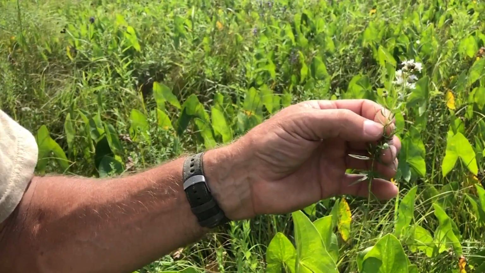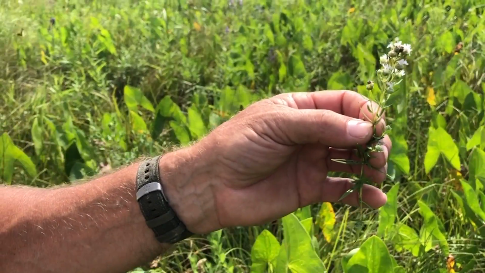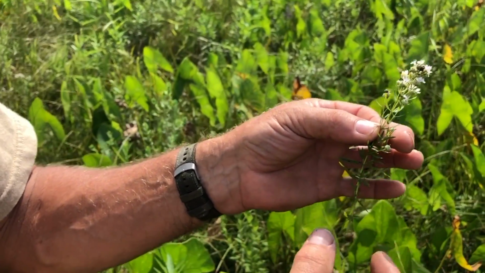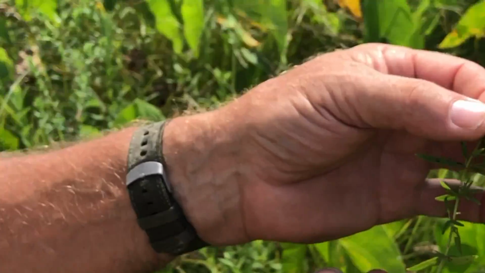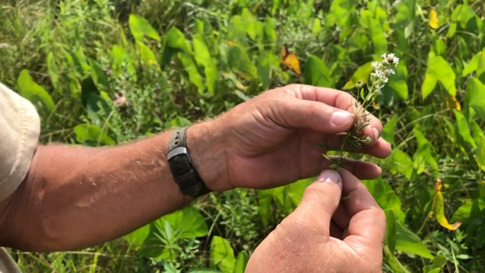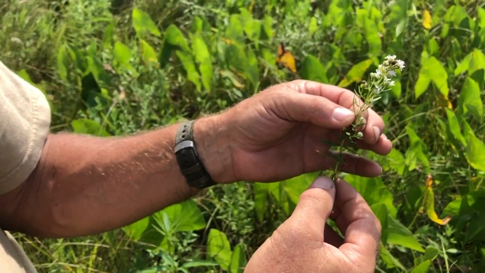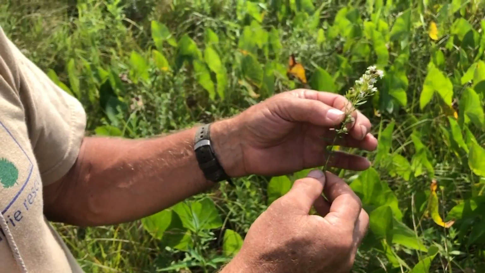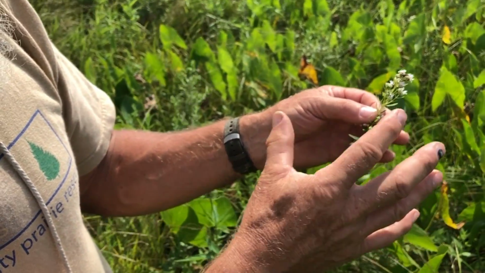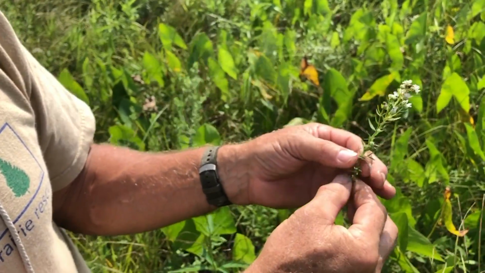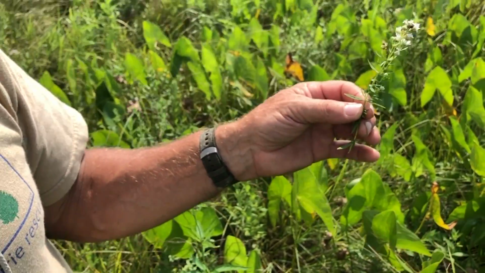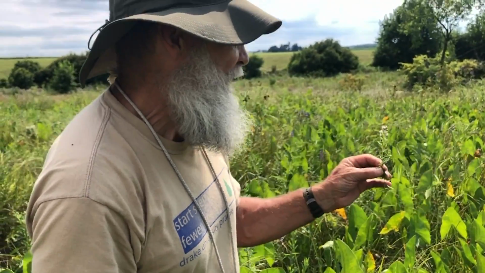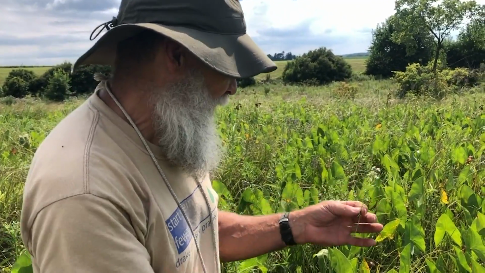The other 2 species, narrow leaf or slender mountain mint, would not have any hairs anywhere on the stem. And then the other species, hairy mountain mint, well, both slender and hairy are a little bit more southern Iowa. That one has hairs on all parts of the stem. So it's really just a matter of determining how much of the stem is hairy to distinguish which of the three species of mountain mint we have.